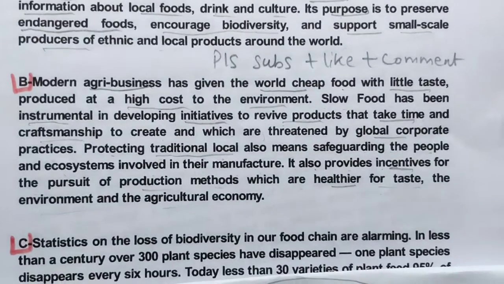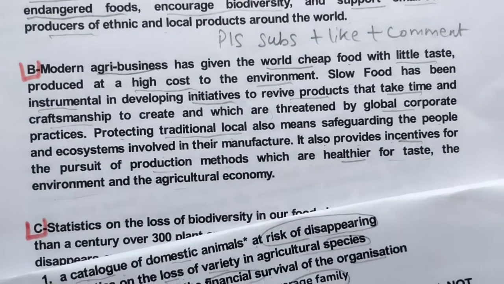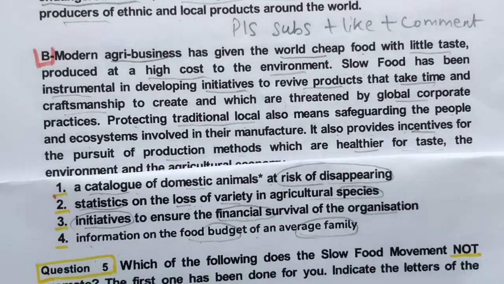Okay, so let's find it. Is it matching with B? Anything in B?